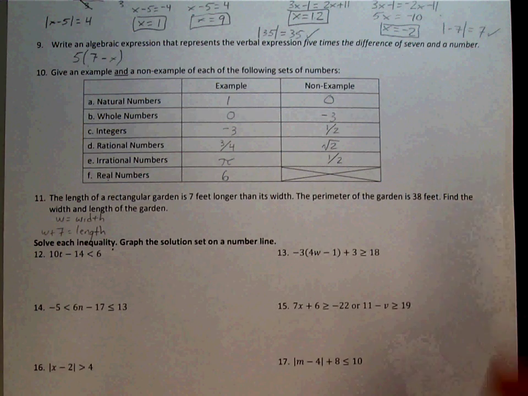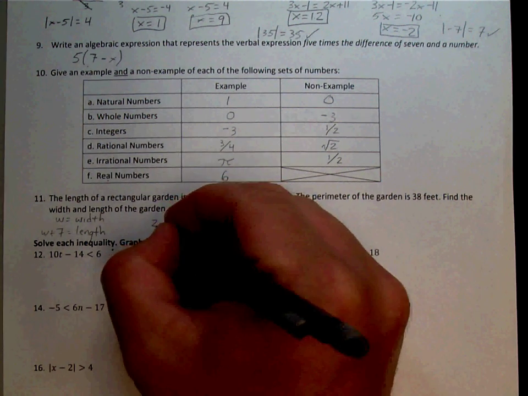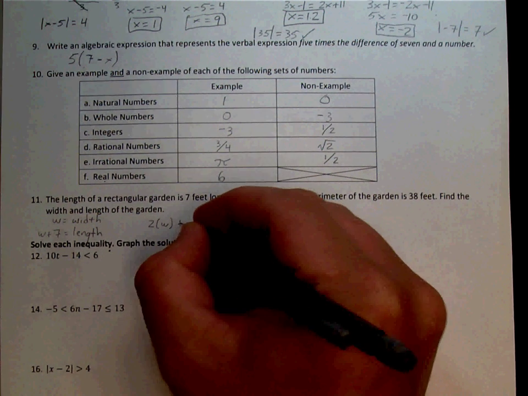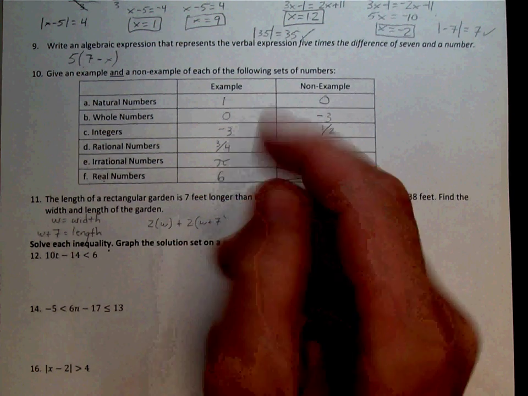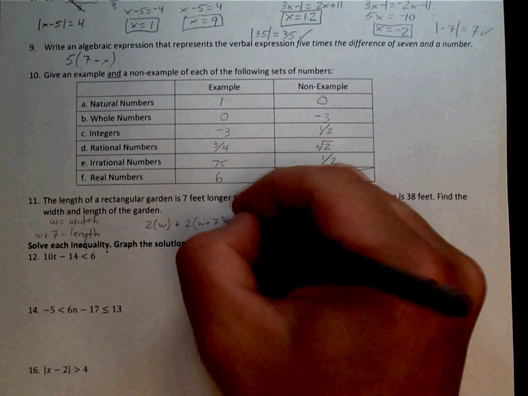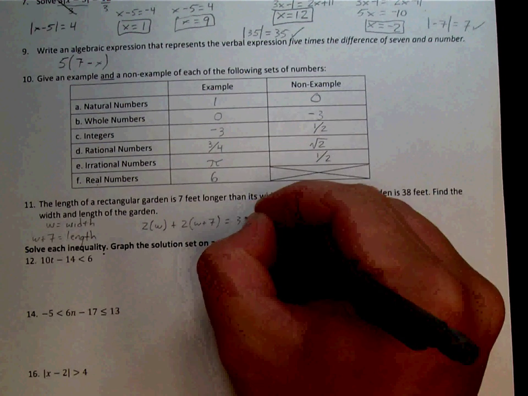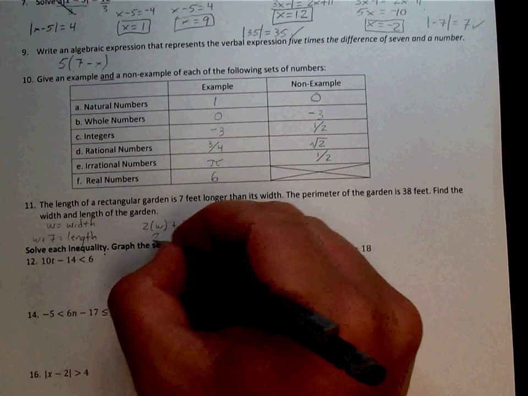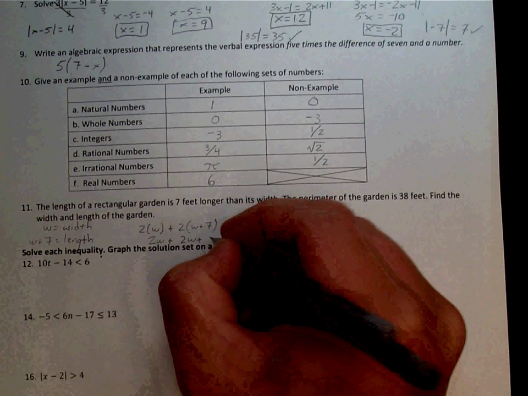We're talking about a rectangle, and it's a perimeter. So, perimeter, you have two widths. So 2 times W plus 2 times the length. So 2 times (W plus 7). That equals the perimeter, and we know the perimeter is 38. So I have some distributing to do here to simplify this. 2W plus 14.